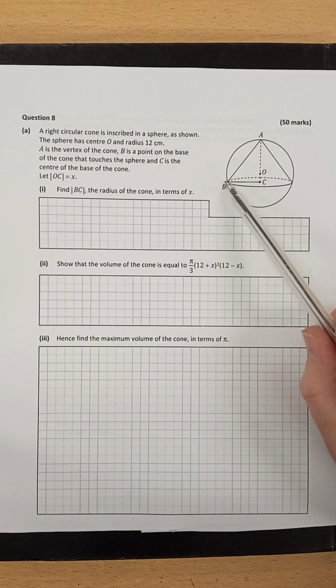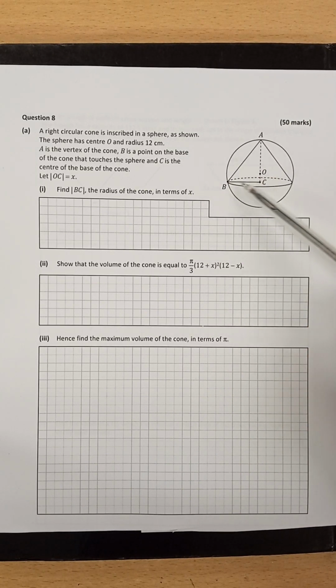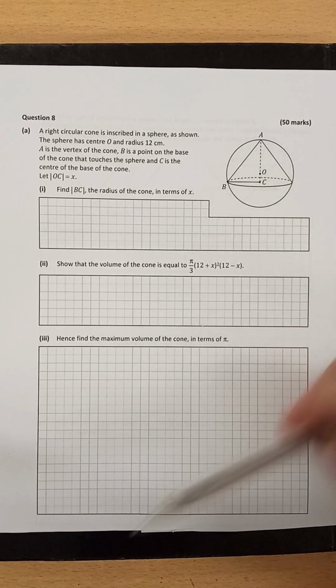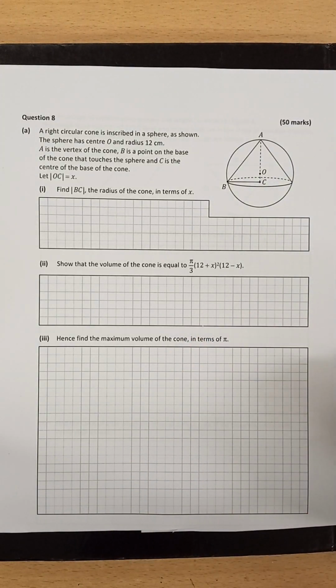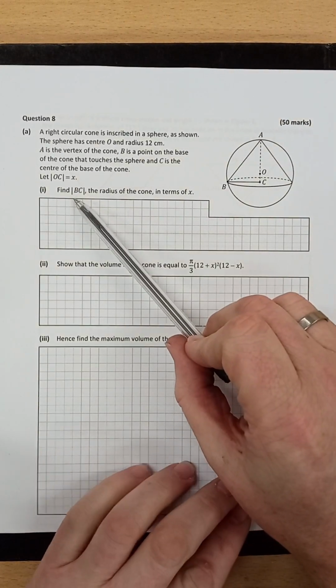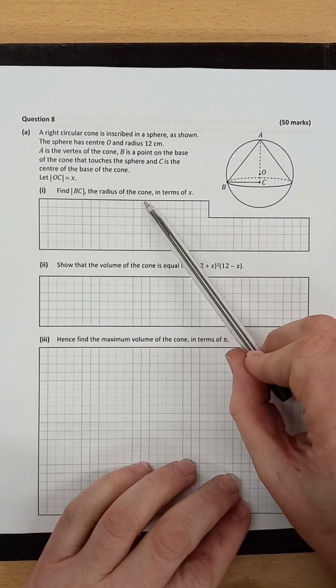Basically, B and C are on the circular face of the cone, in other words the flat bit, and A is the apex of the cone, and the distance from A to C is the height of the cone. That's what they're really saying. O really refers just to the sphere. And the first thing they want us to find is BC, which is the radius of the cone.